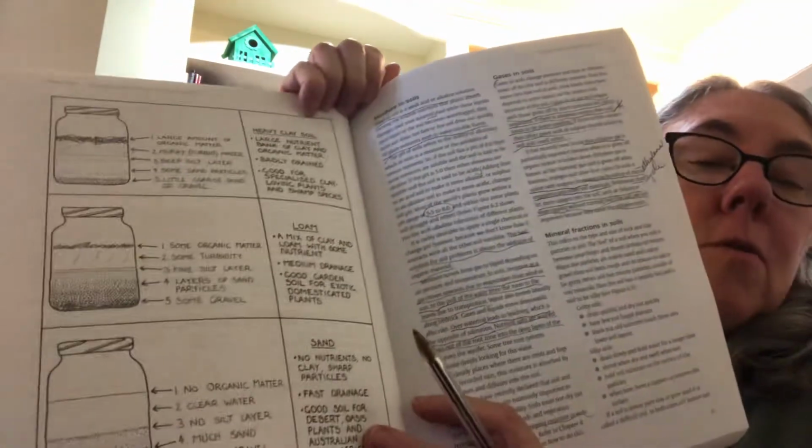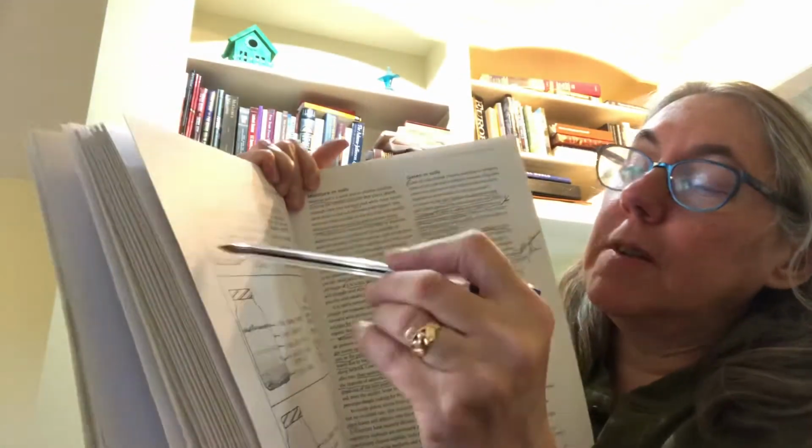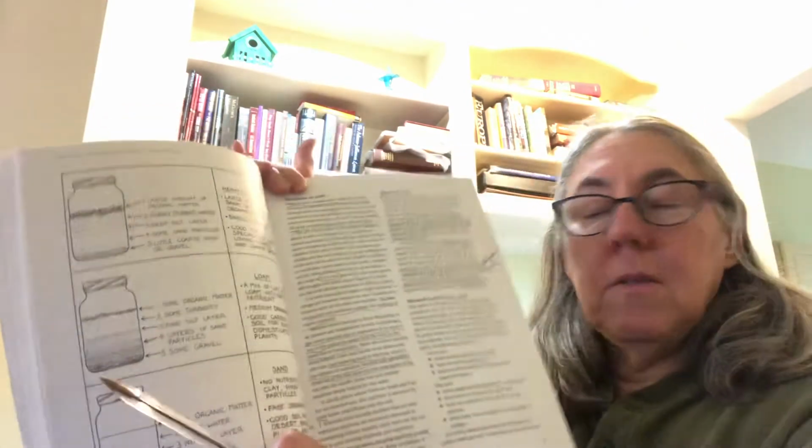A healthy, productive soil has a balance of moisture, gases, mineral fractions, microorganisms, and organic matter. I had never thought about gases in soil. And then she has an exercise, and this would be fun to do with the 5-year-old. You dig 3 different places in your yard, put some in a bottle or jar, put water in, and let it sit for a couple of days, and you see how it separates, and you can analyze what's going on. So there's heavy clay soil, which is what I have, loam, and sand. Those are the 3 different ways that it will respond.